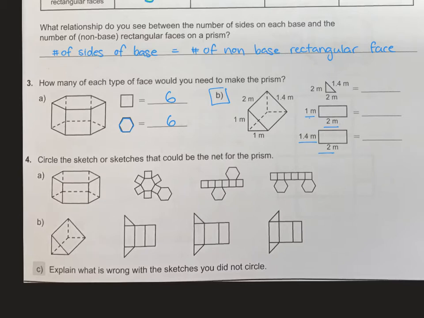Now, question 4 asks you to circle the sketch or sketches that could be the net for the prism. We're just going to do the first one together. So if we had A, we need to make this shape. Could this first one be turned into that shape? Yes, because if we flip this on top, then all of those squares would match up. Now, can the second one? Yes, because they're on opposite sides. So this could be the bottom while this one is the top and everything folds around it.